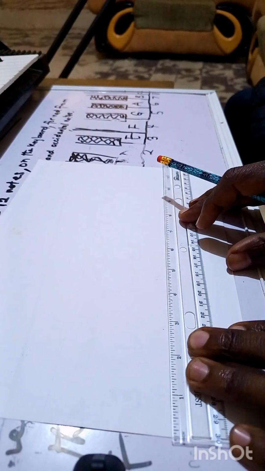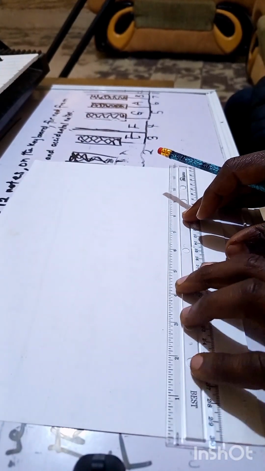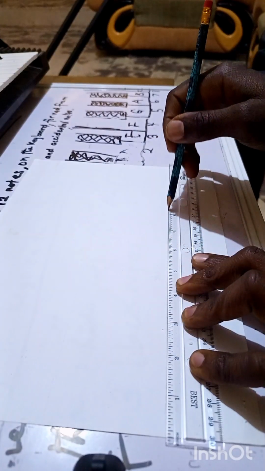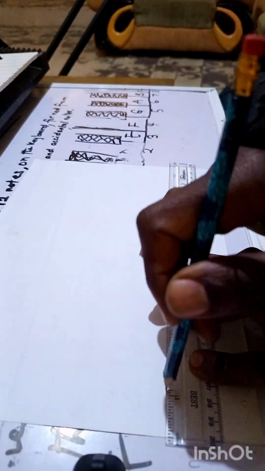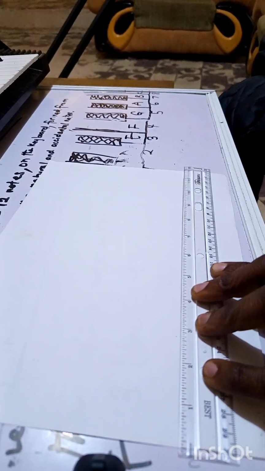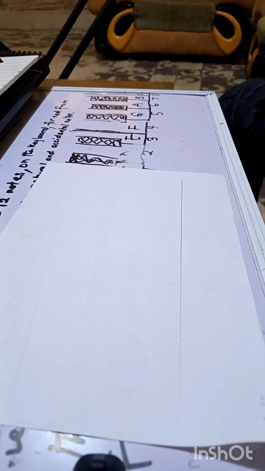Get your ruler, right? Okay. Draw a straight line, like that, right? See, these guys are in a straight line, isn't it? So let's do that. Gotten a straight line.